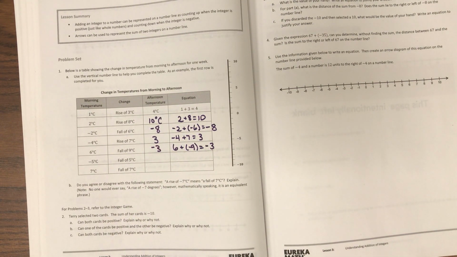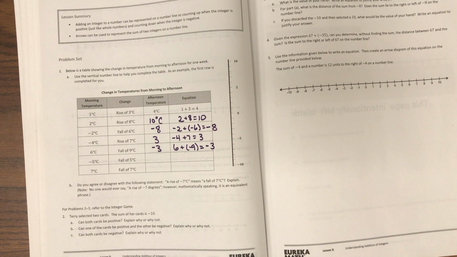So question B says, do you agree or disagree with the following statement? A rise of negative 7 degrees means a fall of positive 7 degrees. Explain. And note, no one would ever say a rise of negative 7 degrees. However, mathematically speaking, it is an equivalent phrase.